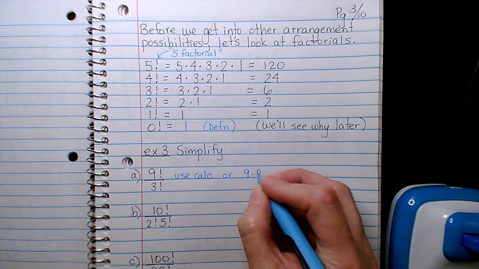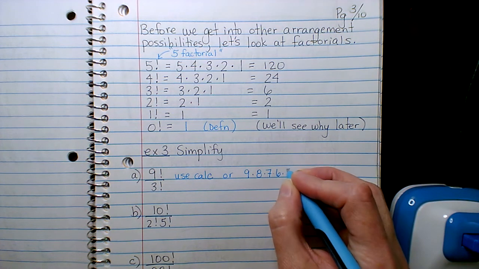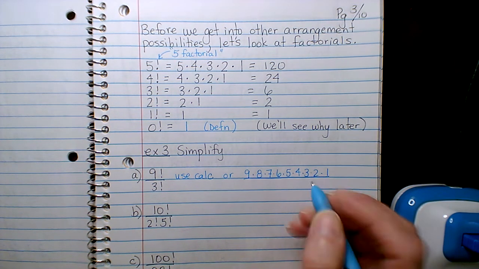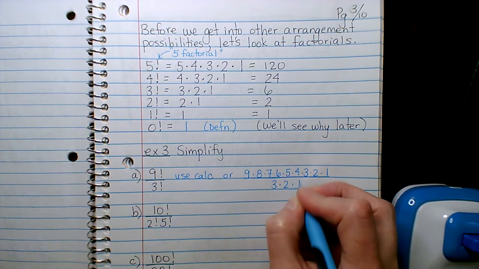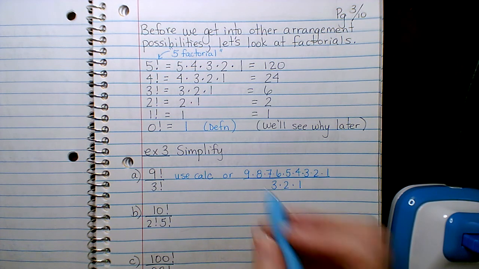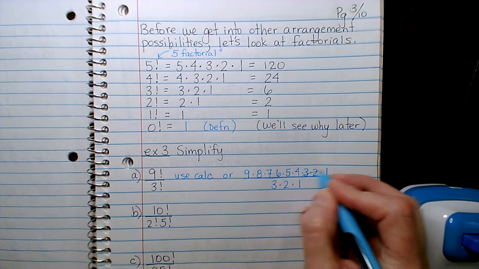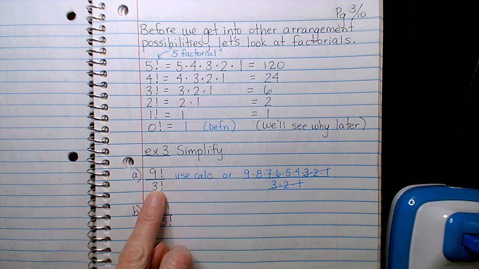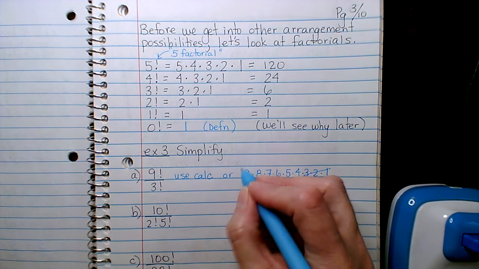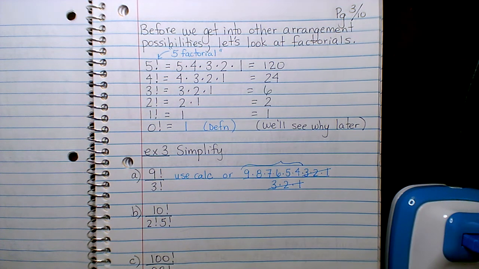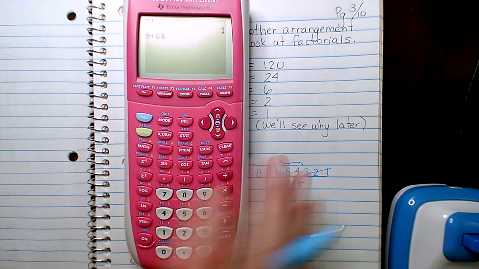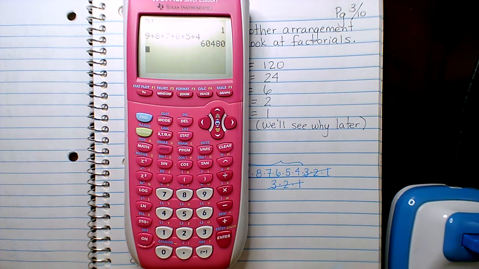9 factorial is going to be 9 times 8 times 7 times 6, 5, 4, 3, 2, 1. And then 3 factorial is 3 times 2 times 1. Once I get rid of the factorial symbol and expand all of that out, I've got nothing but straight multiplication. Now I can cancel stuff. I can't do that here because I still have the factorial symbols. So my answer is just going to be 9 times 8 times 7 times 6 times 5 times 4.